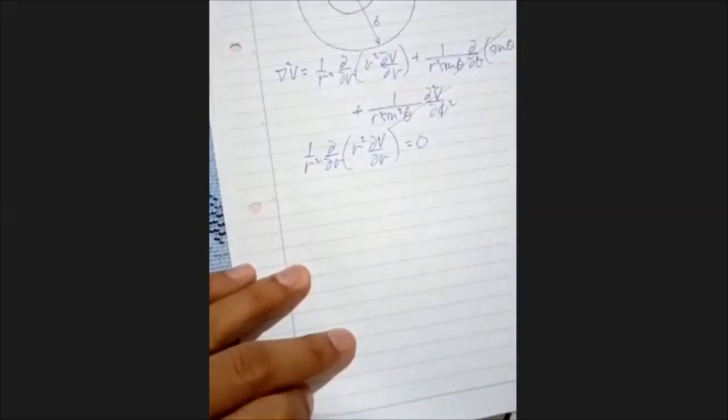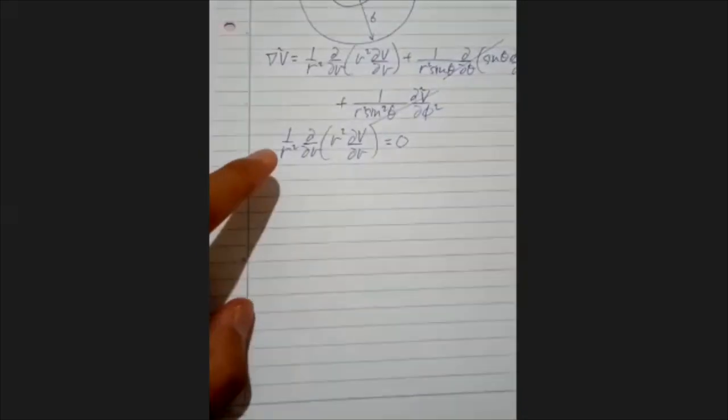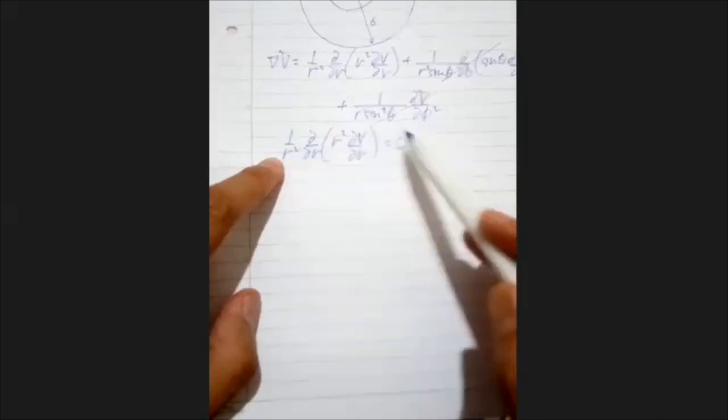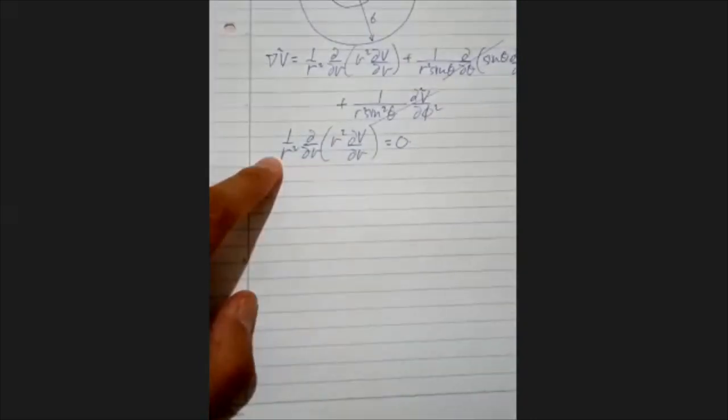equal to 0. So we move this r squared to the right hand side, and r squared times 0 is 0. So the r squared here is useless, ignore it straight away. Now we integrate both sides, the left hand side and also the right hand side.